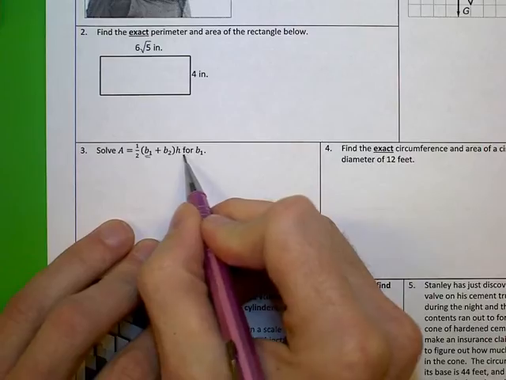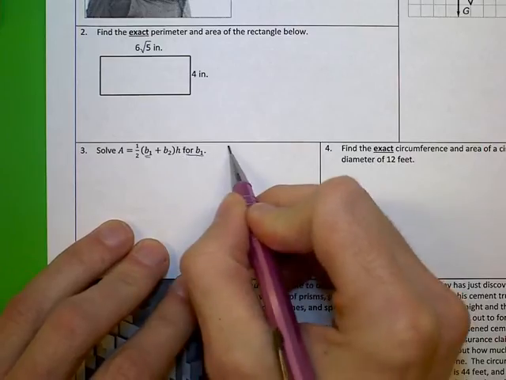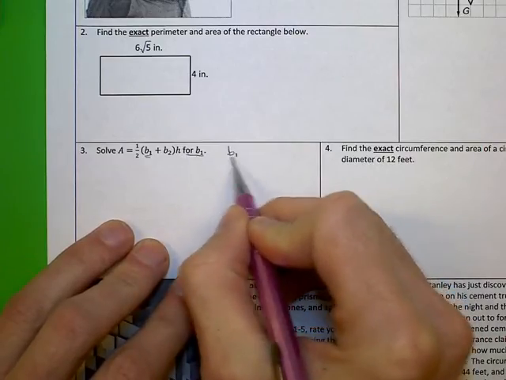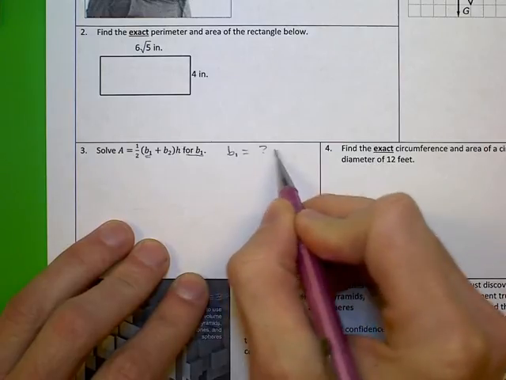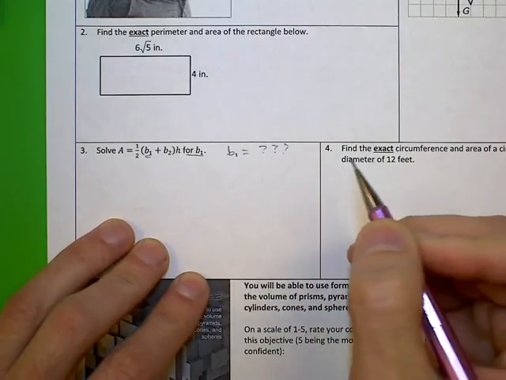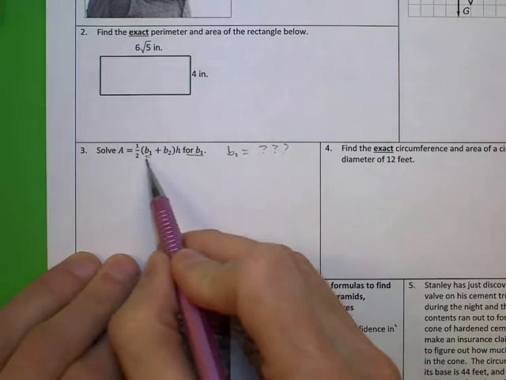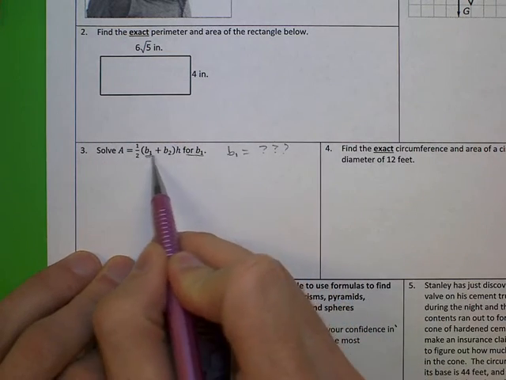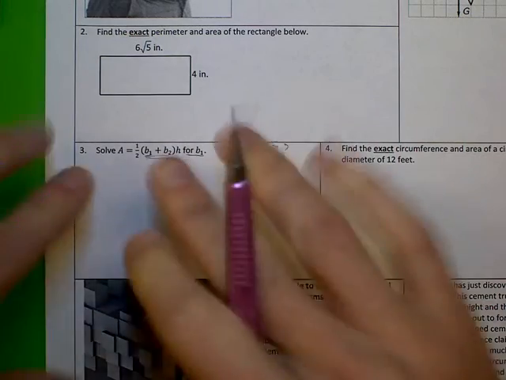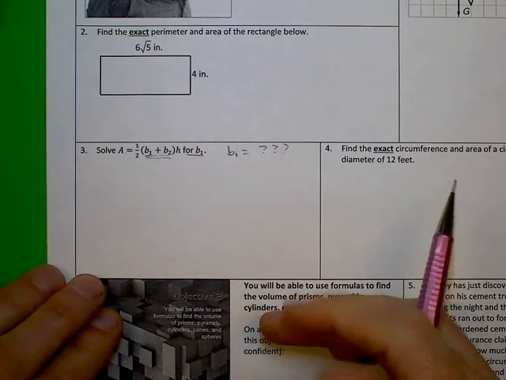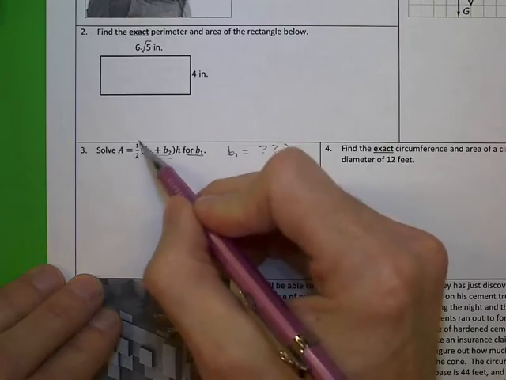When we're saying we're solving this for B1, then that means we have B sub 1 is equal to, and then you have all this other stuff on the other side of the equation. You're trying to get it by itself. You're trying to isolate it. So if I'm trying to isolate B1, notice that it's part of these parentheses, so we've got to get that by itself first. So I would recommend getting rid of the 1/2.